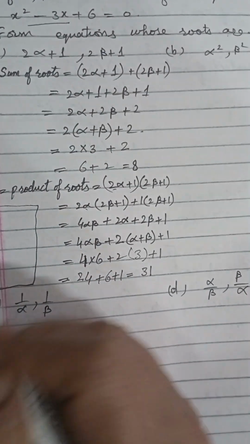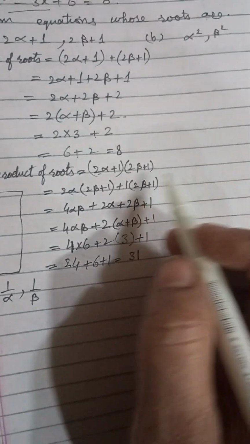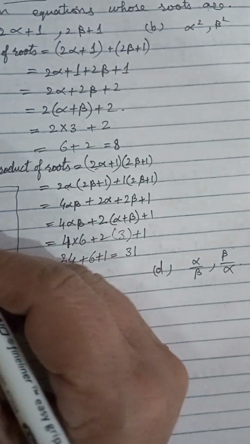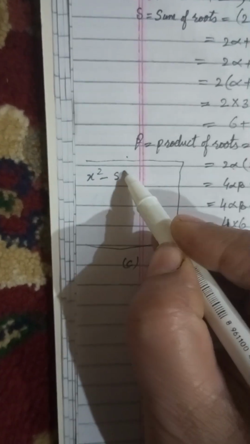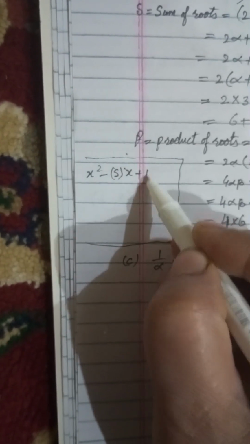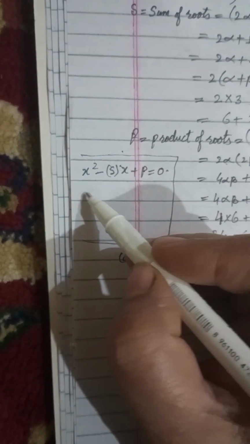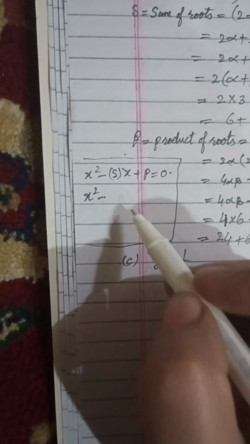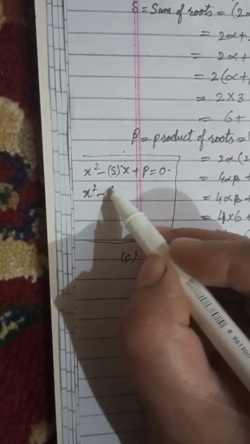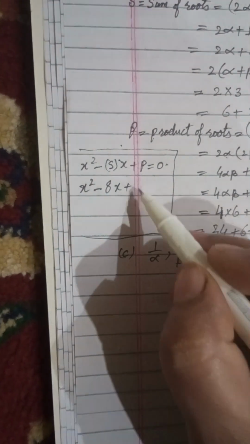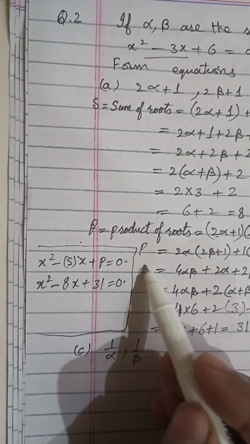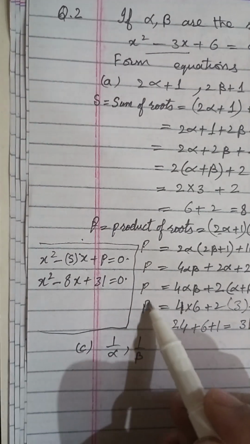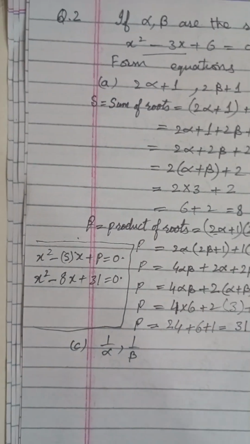Now we have to find out the required equation. The formula is x square minus sum of the roots into x plus product of the roots is equal to 0. So x square minus the sum of the roots, which is 8, 8x plus the product of the roots, which is 31, is equal to 0. This is the process, and the product of the roots is equal to 31.